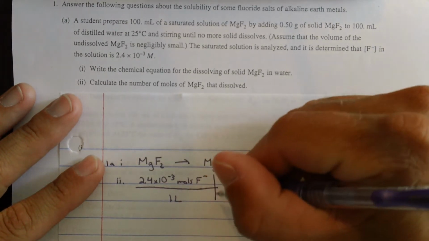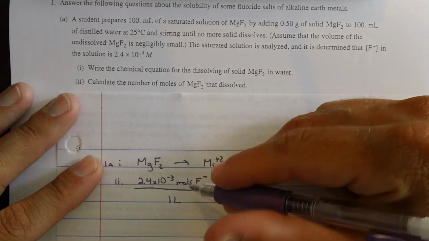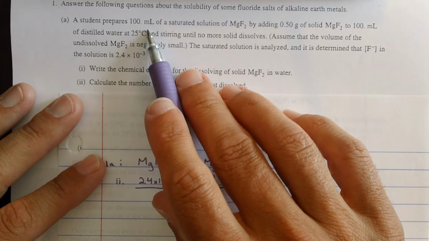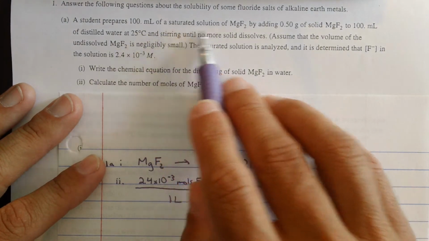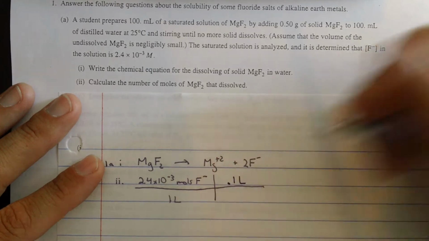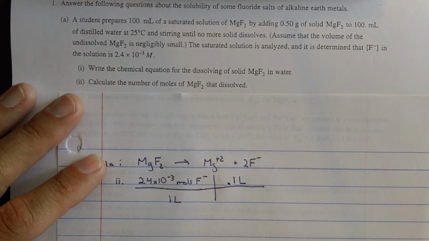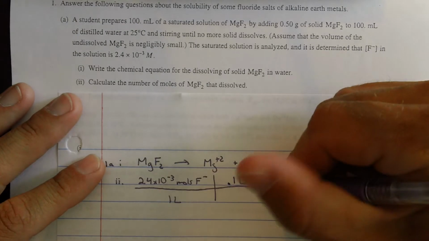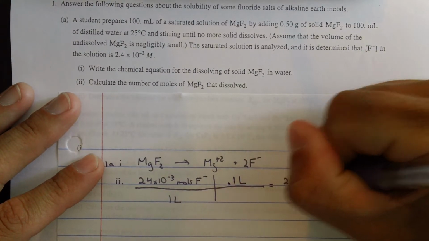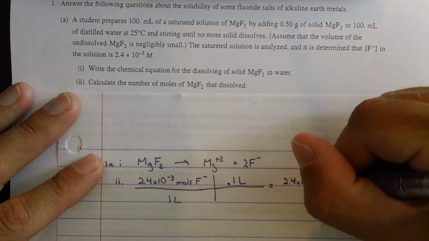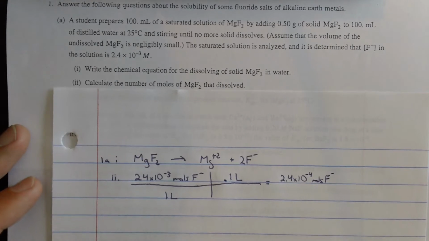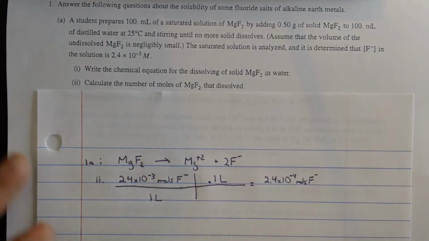So first thing I did is got rid of the liters. That's per 1 liter. I didn't have 1 liter. I had 100 milliliters of the saturated solution. So I have 0.1 liters, and so I multiply that guy by the 0.1, and that gives me 2.4 times 10 to the negative fourth moles of fluoride ions. I want moles of magnesium fluoride that dissolve.